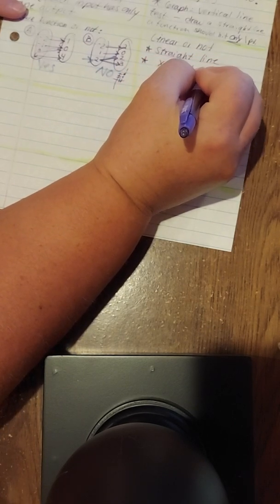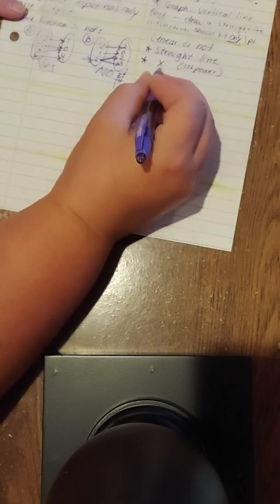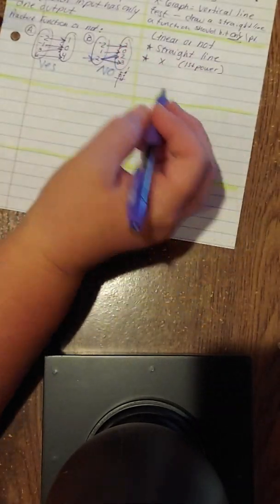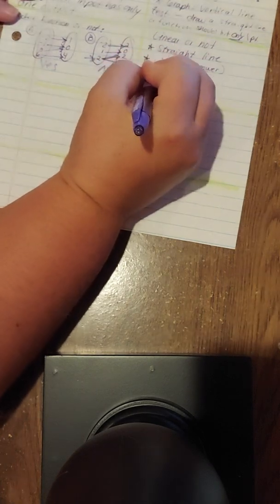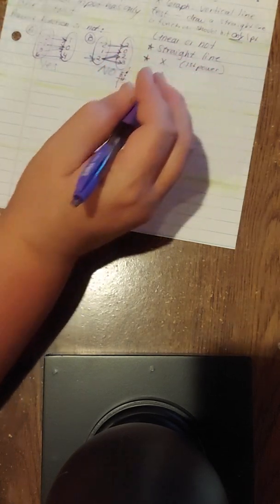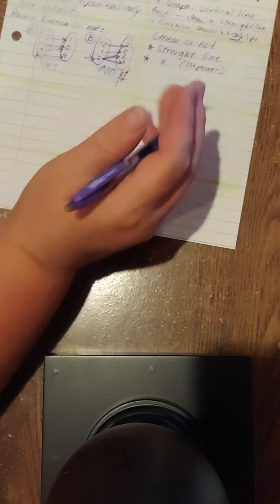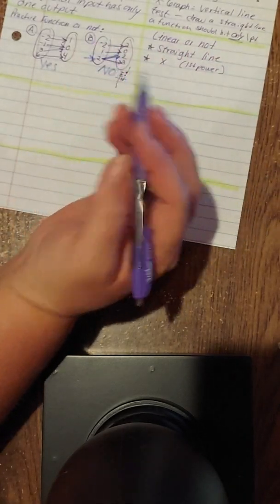So you're probably not going to see a power on it. It's not going to be in the bottom. It's not going to be raised to a power. It's got to be just x, and it's just got to be to the first power. Okay, it can't be up in the exponent.